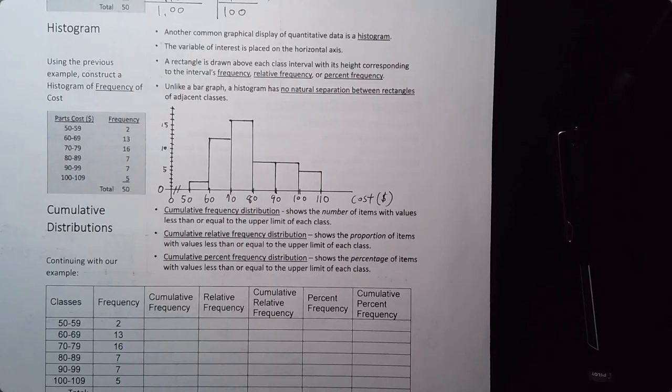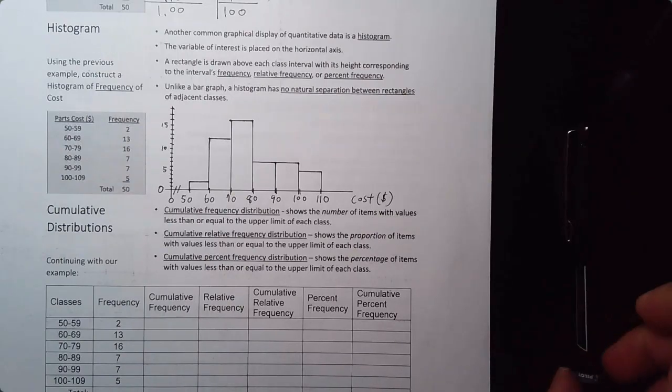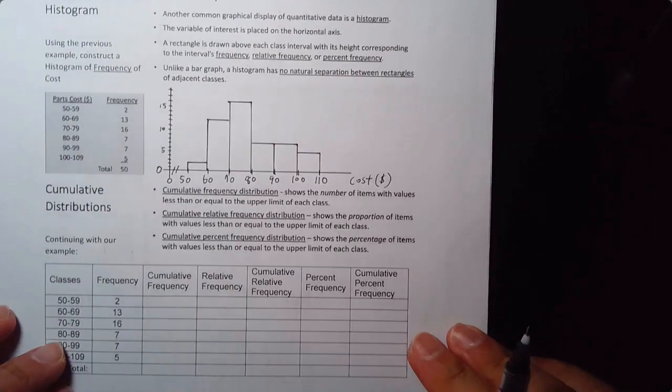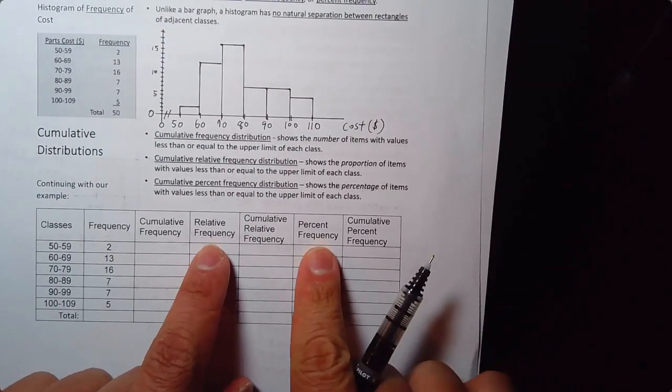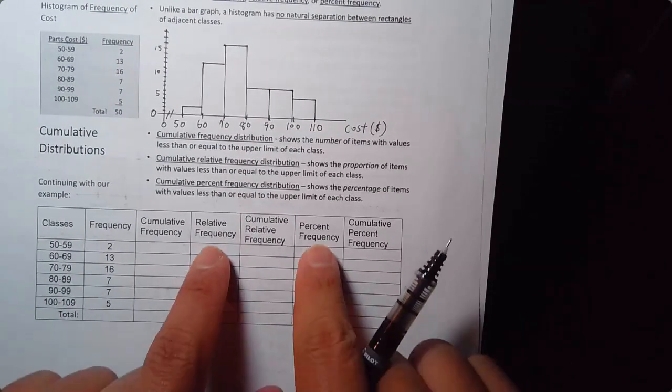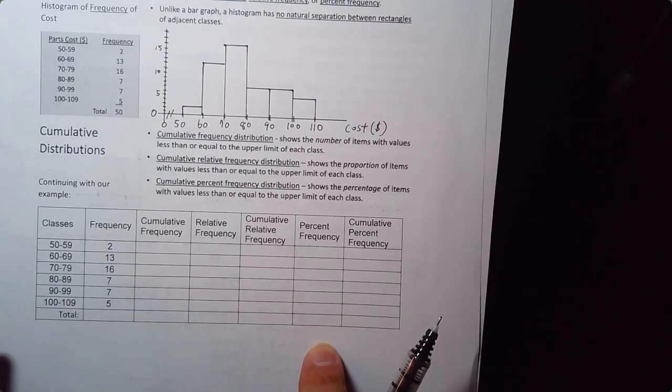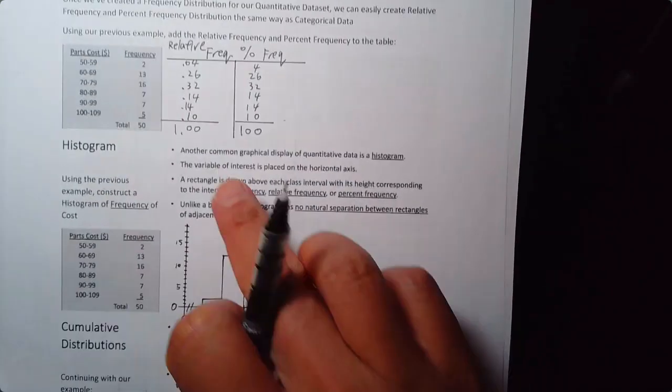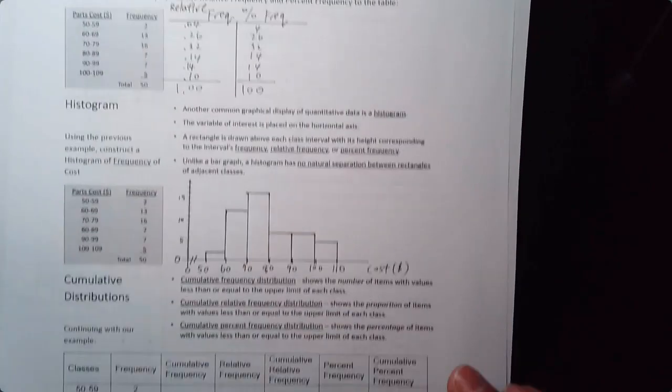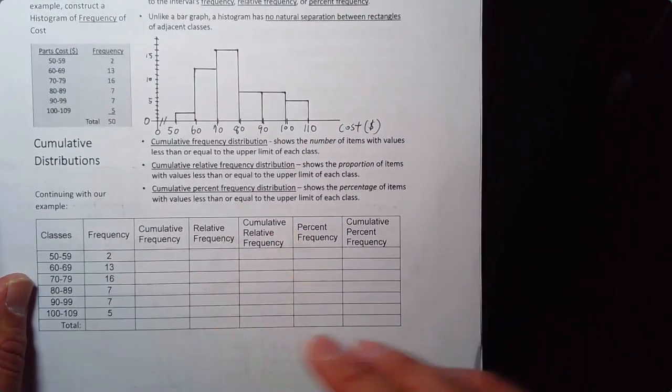One last thing that we're going to do with the frequency distribution table is the idea of cumulative frequency. To begin, I have a large table here on the bottom. Let's fill in these two columns first, using the information above. This is the same data set, and we already have these two, so go ahead and fill them in.